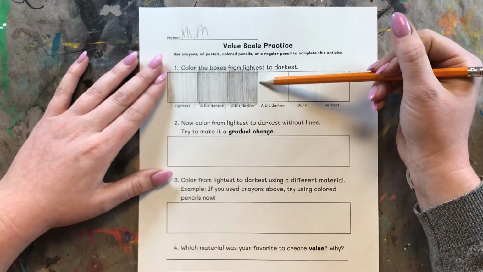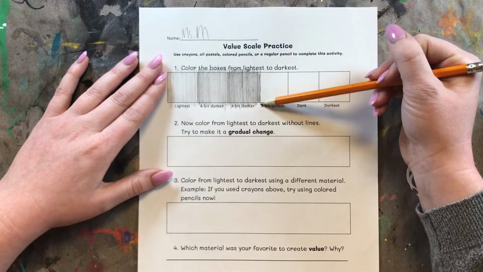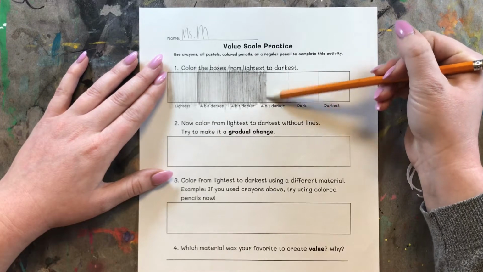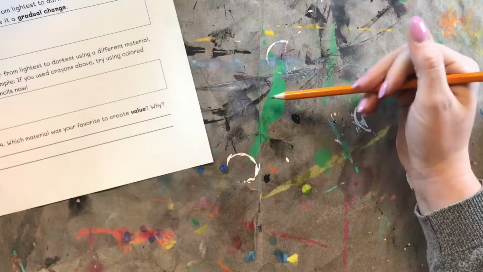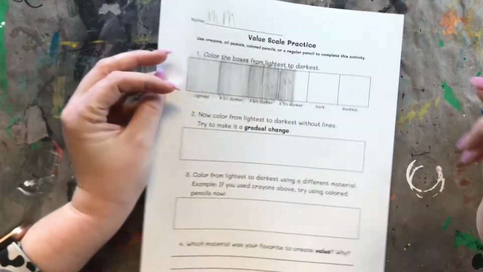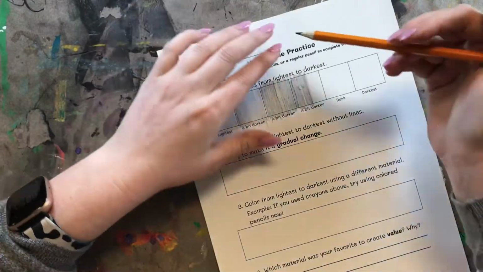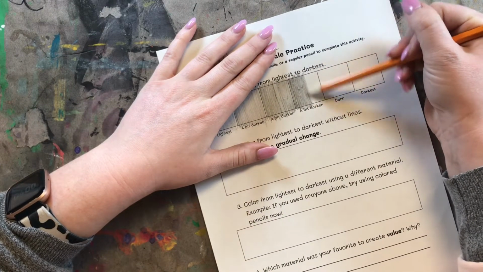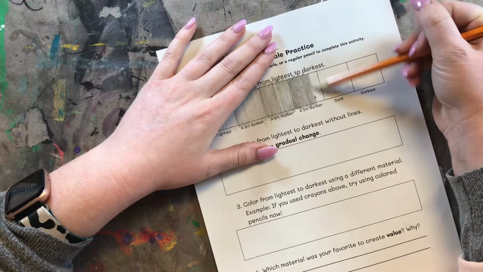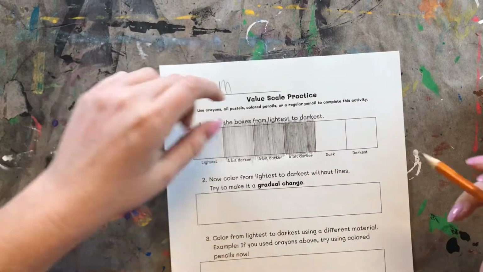Next one, a bit darker. So what do you think I'm going to do? Yep, I'm going to press down a little bit harder. And I have a messy mat under my work, so you probably see some of that texture showing up underneath. But if you're just doing this on a flat desk, then you won't have that. So let me press down a bit harder than my last one. All right, I only have 2 more to go.